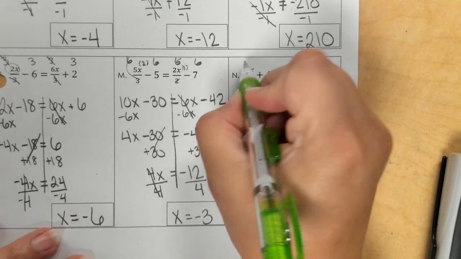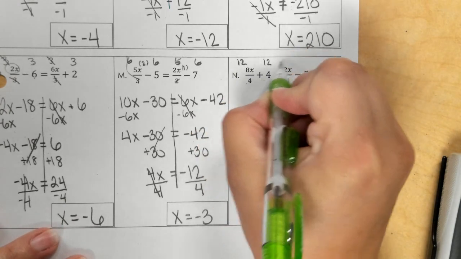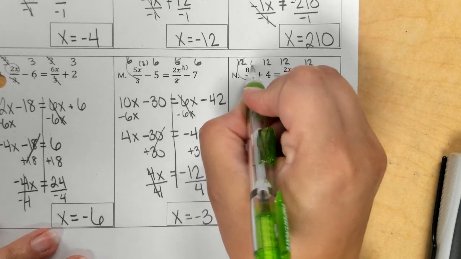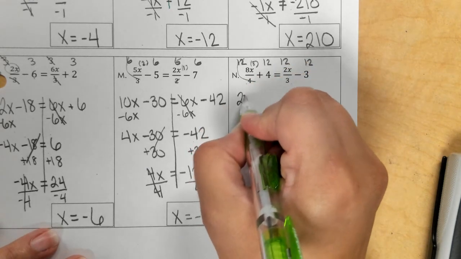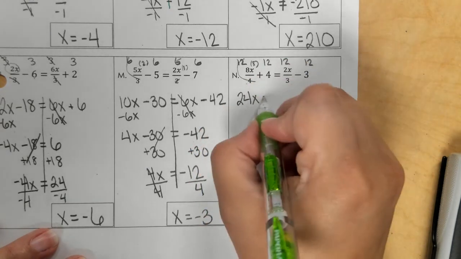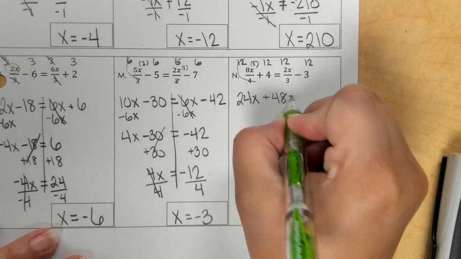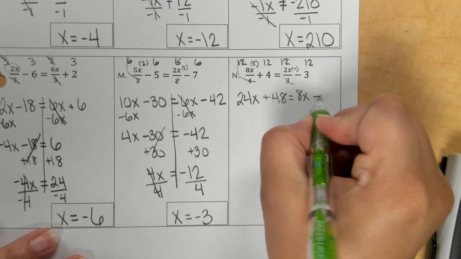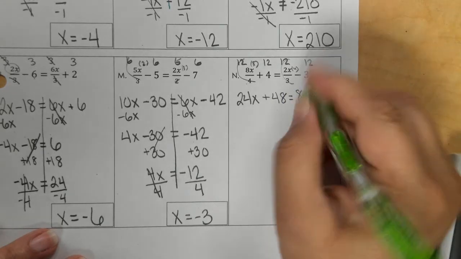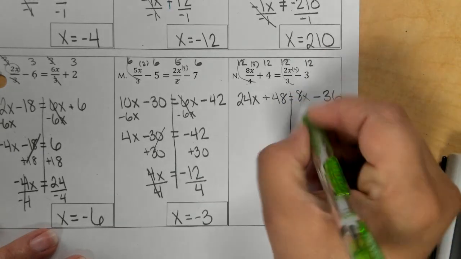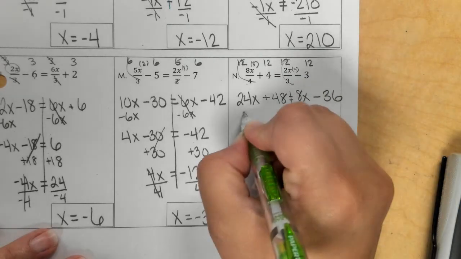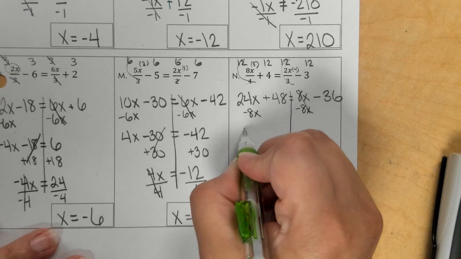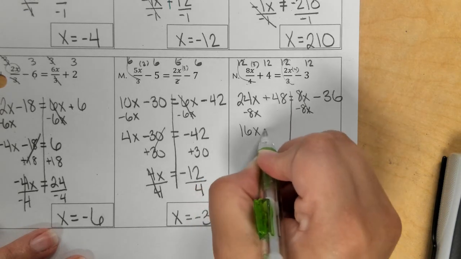Okay, 4 times 3 makes 12. Divide, we get 3. Divide, we get 4. Okay, so now I get the x's together. It is 16x.